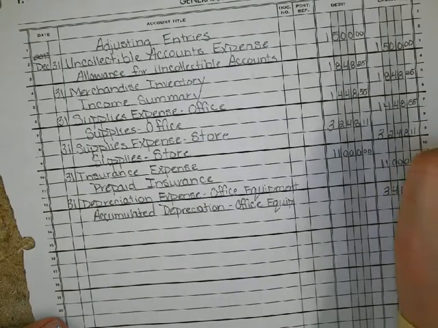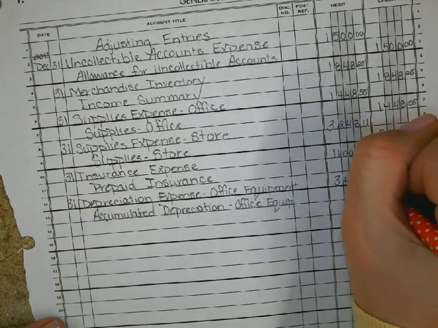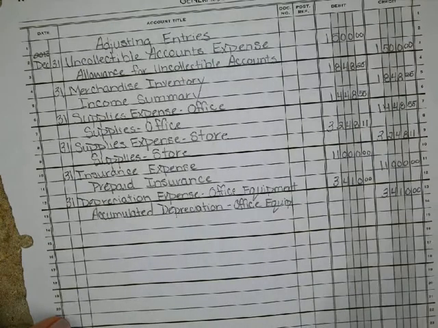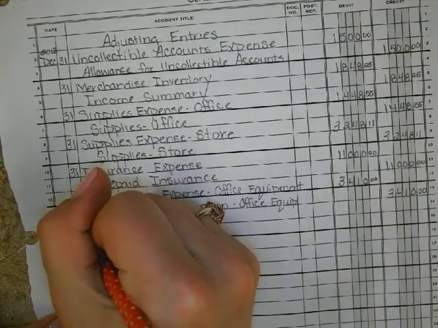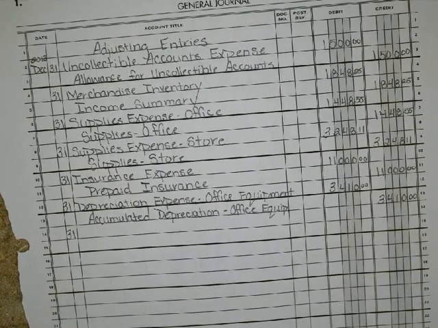Our next adjustment. It's going to be just like this one, except we're going to do store equipment this time.